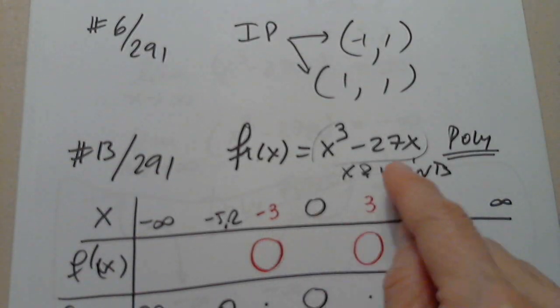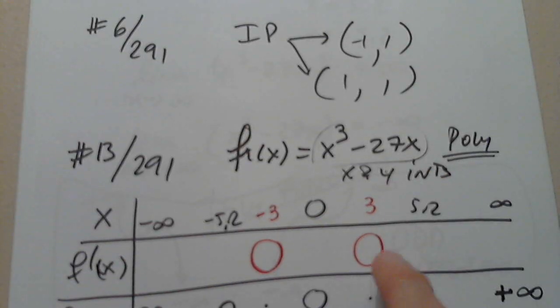So I have to plug in -3 in the original function and 3 in the original function. Okay, I go back to y equals. I put in the function of interest. Clear, where is my clear? Clear and clear. Good. So the function is x cubed minus 27, minus 27x, I meant to say.